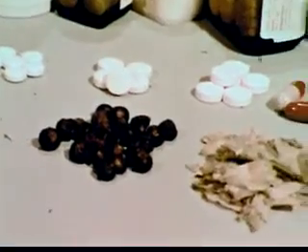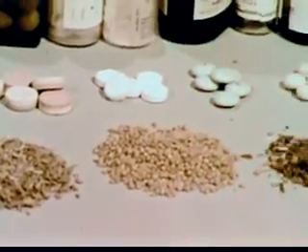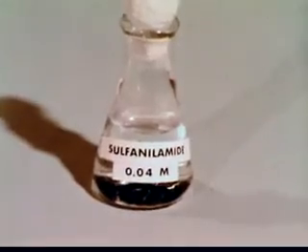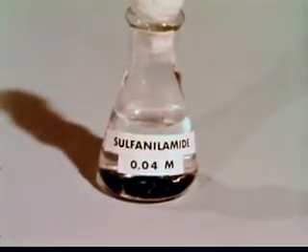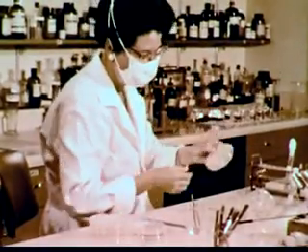In attempting to control these reactions, man has used various substances, some from nature, and some synthesized in the laboratory. Many of the compounds found to be useful were discovered by trial and error. One such compound was sulfanilamide. Let's demonstrate the effect of sulfanilamide on bacterial growth.